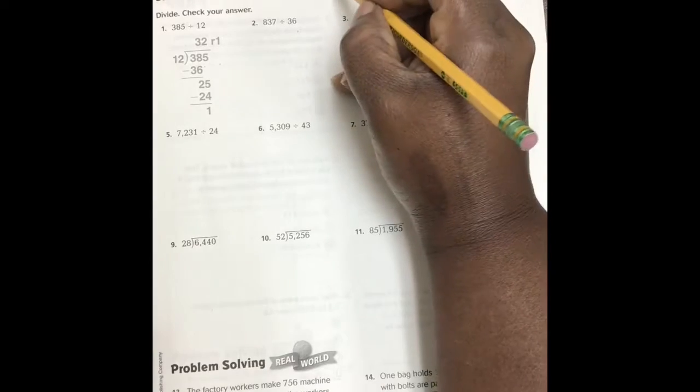Hello, class. Today we are dividing by a two-digit divisor. Okay. We are doing number 5, 2.6.